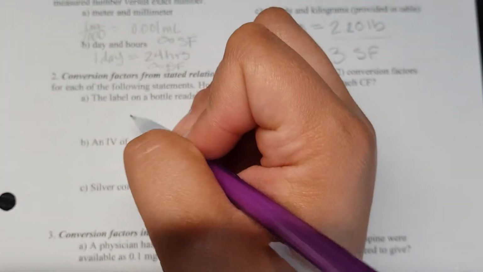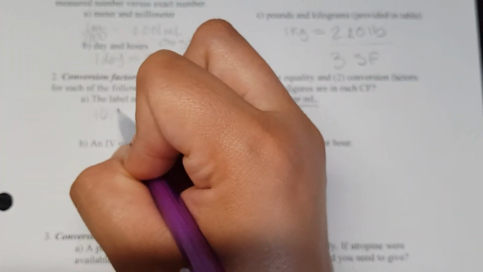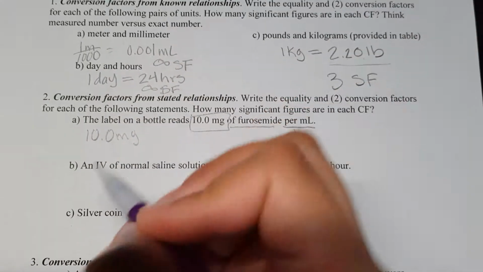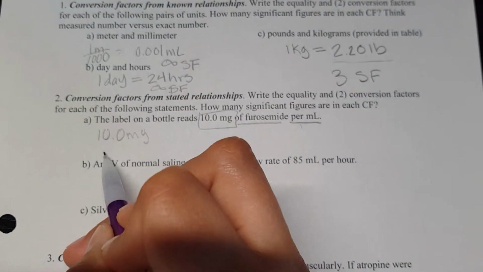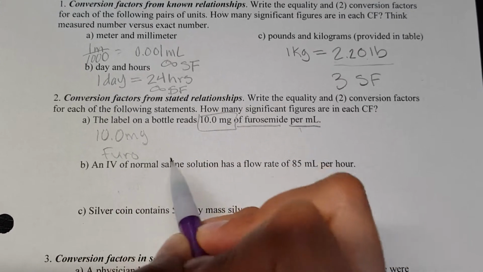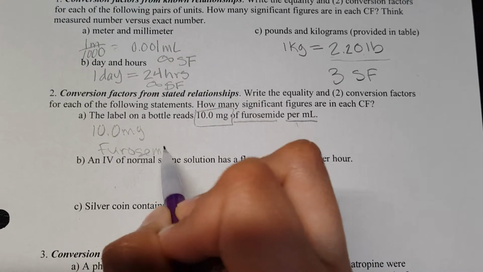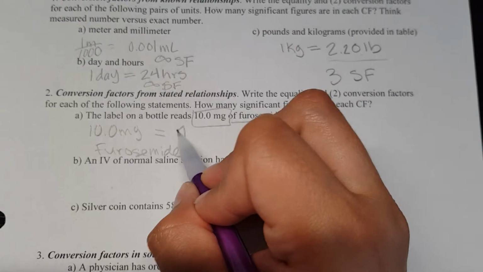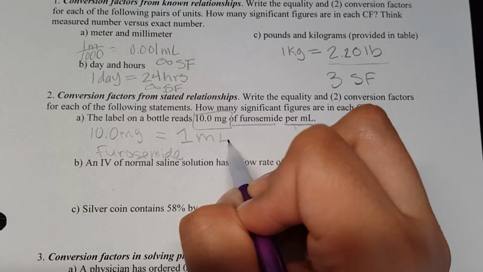So we know that 10 milligrams of furosemide is equivalent to 1 milliliter.